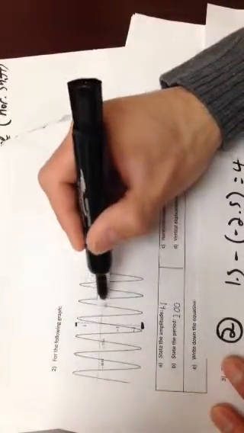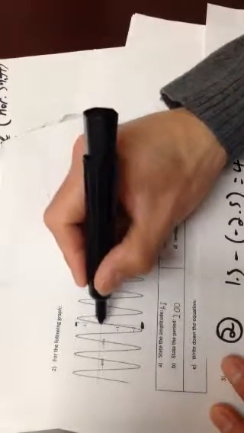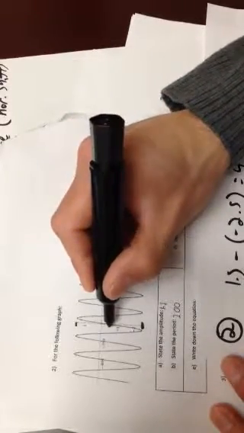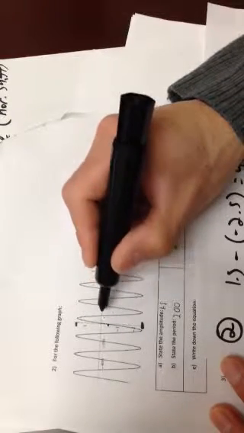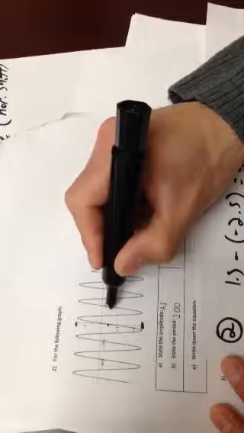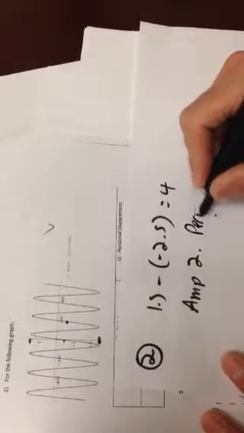The period, that's how far over we have to go for the cycle to fully repeat itself. See how it starts here, the rest position is down here, and we get back to the rest position here. It's a bit less than 200 degrees, so the period here is equal to 180 degrees.